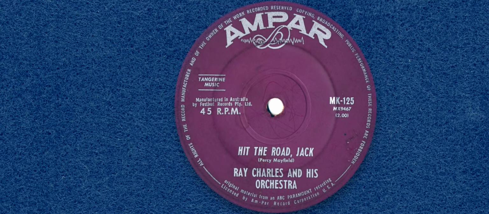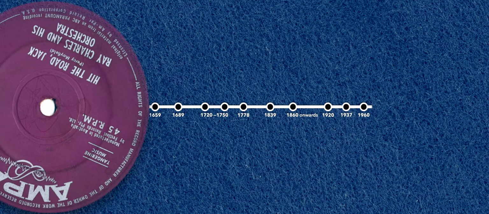Eventually, the bass line of these and similar songs would make their way into popular music in songs like Hit the Road Jack and Feeling Good.